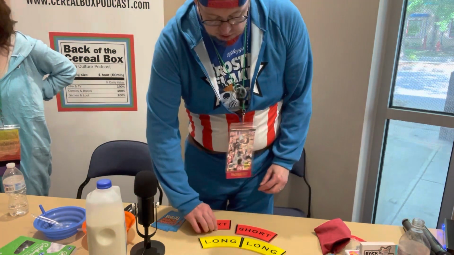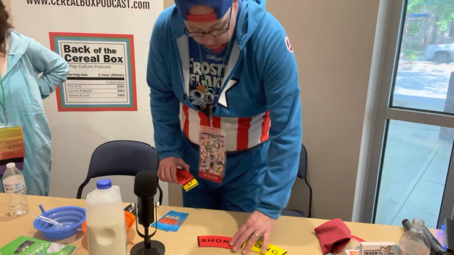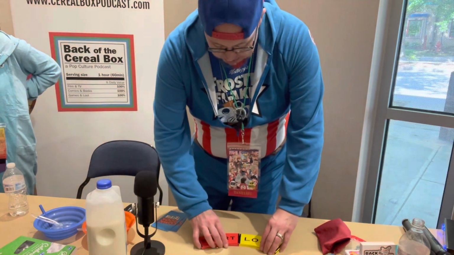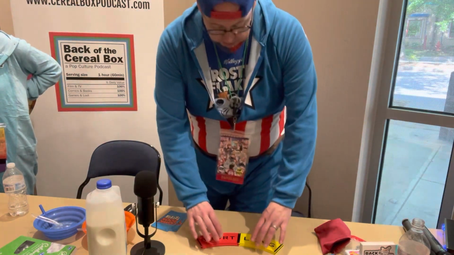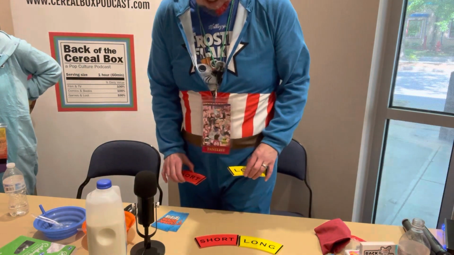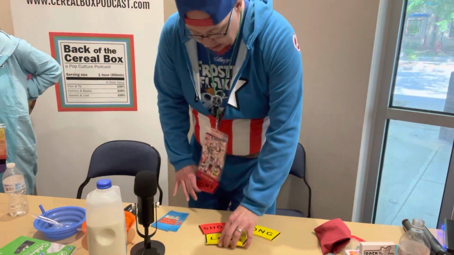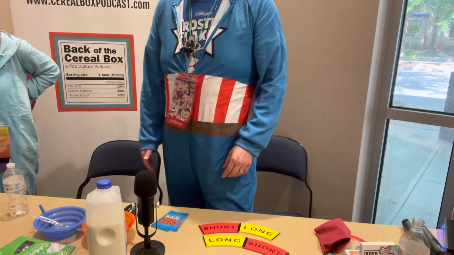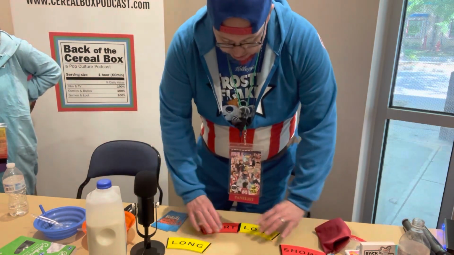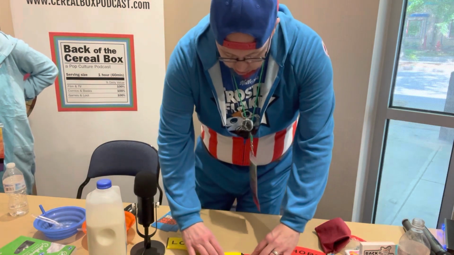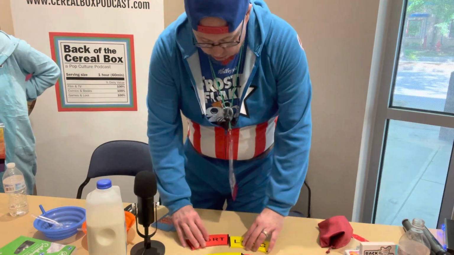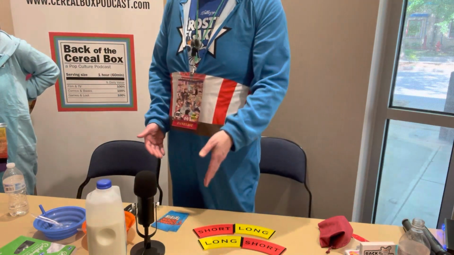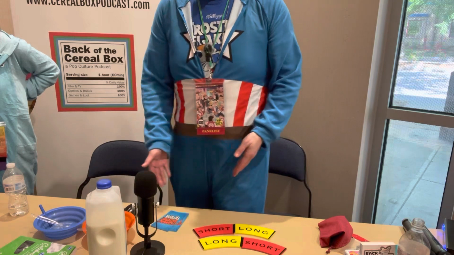Now here's where it gets really interesting though. If you take a short and a long and you put them together, a short long will always match another short long. Whoa. But if you take a short long and you put it with a long short, the long short is always longer than the short long. And conversely, if you change the short long to a long short and the long short to a short long, then the short long becomes the long short. And I think it's because the word long comes first.